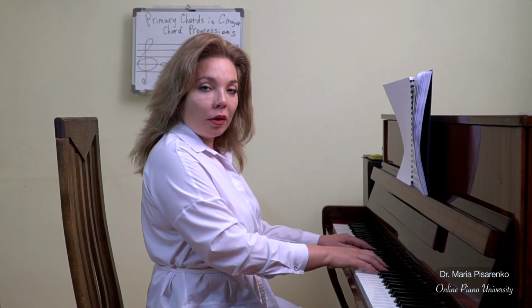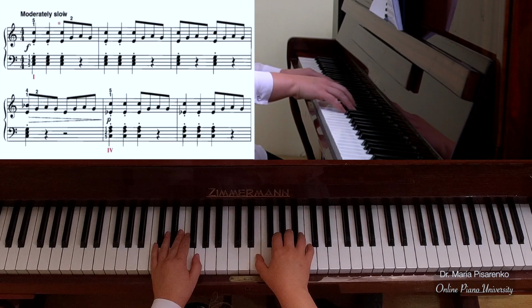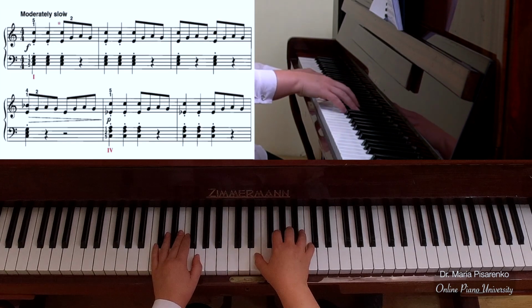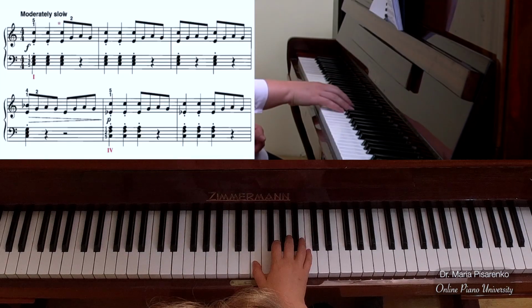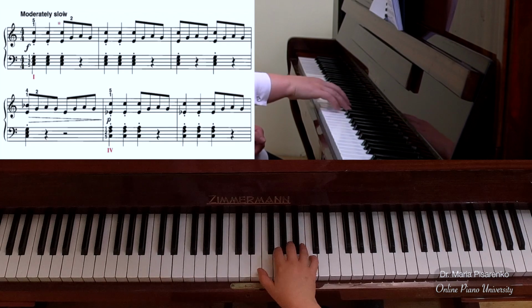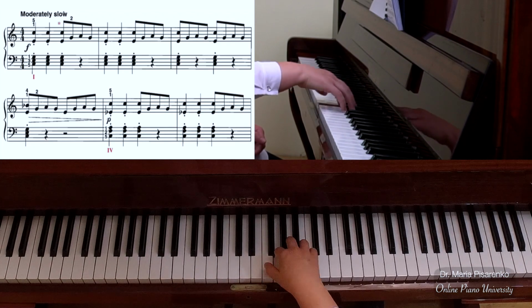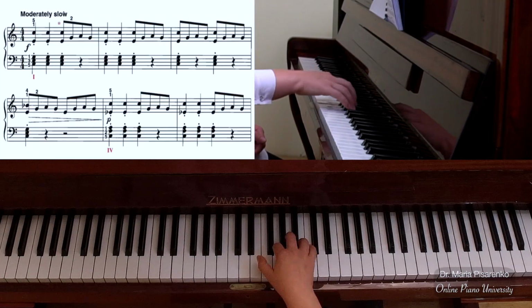So let's learn the whole song. I will play my right hand with my right hand counting 1 and 2 and 3 and 4 and 1 and 2 and 3 and 4 and 1 and 2 and 3 and 4.